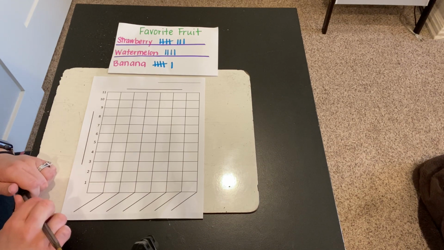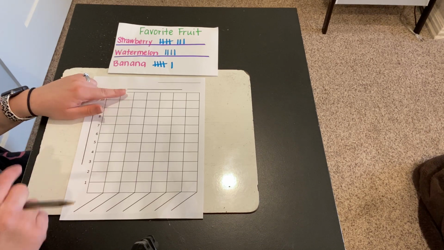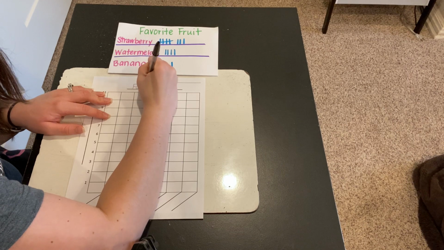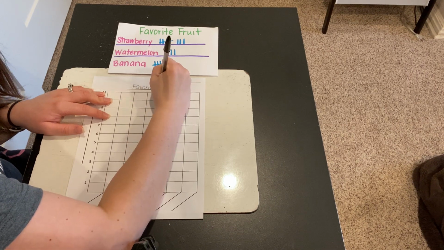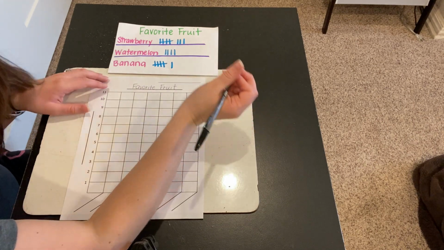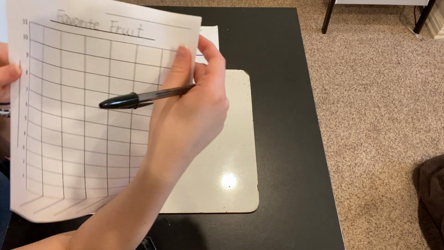Remember, it was, what is your favorite fruit? So a good title for my graph would be favorite fruit. Favorite fruit. And hopefully, I know I'm just writing in pen, that may be a little hard to see. Hopefully you guys can see the title, favorite fruit.